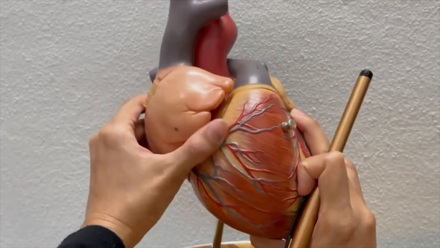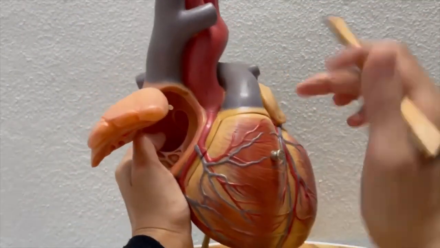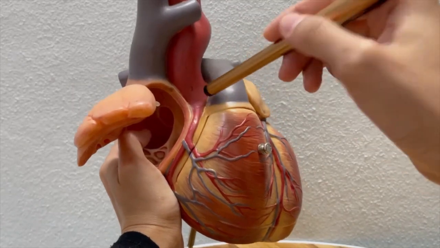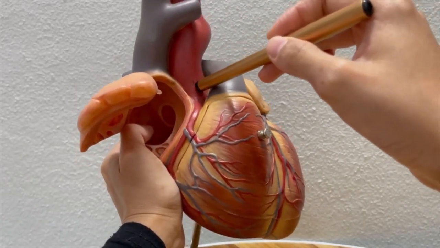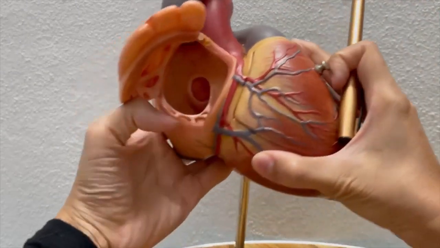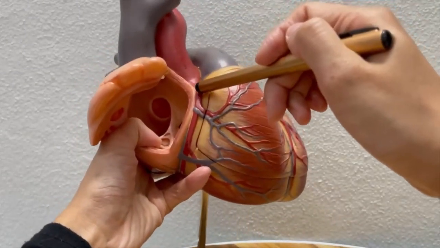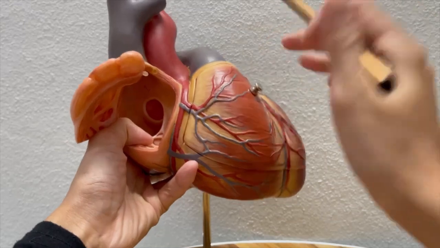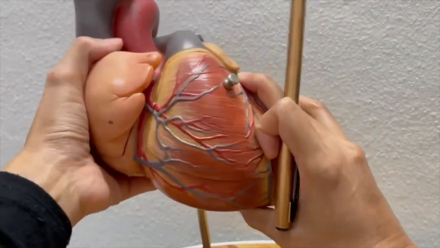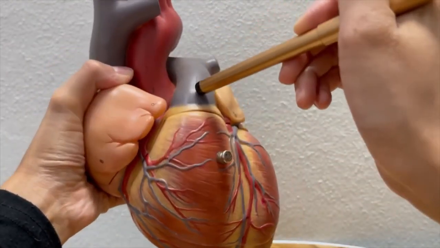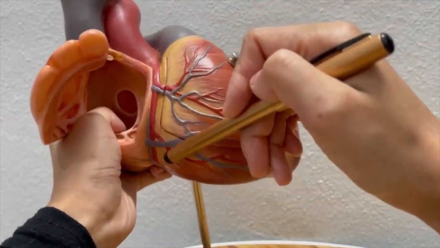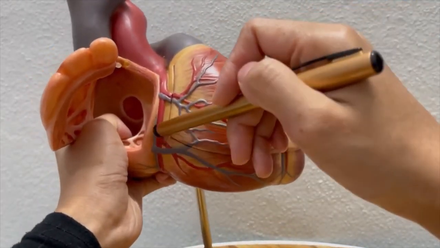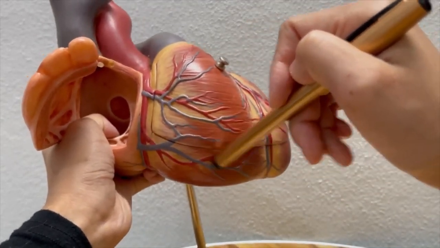Okay, so if you can see from here, this one artery, this is the right coronary artery, which arises from the ascending aorta. So the right coronary artery will descend in the coronary sulcus. It passes in between the right auricle and the pulmonary trunk. And at the inferior border of the heart, it gives off this one branch. This is the right marginal branch.